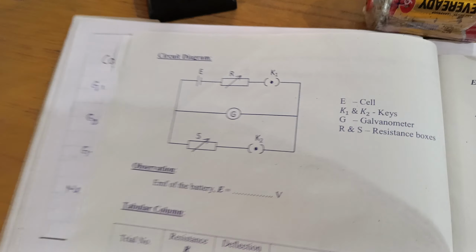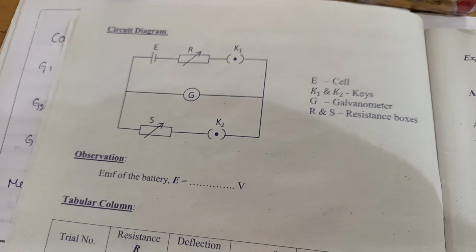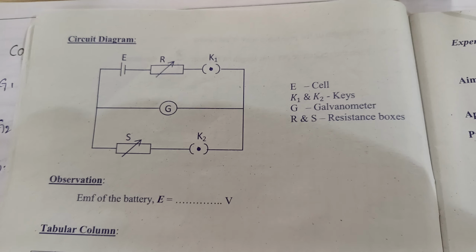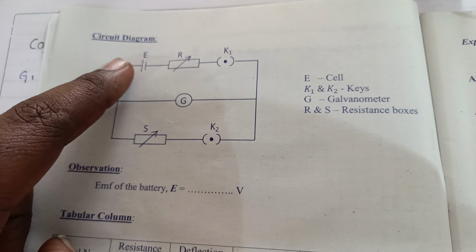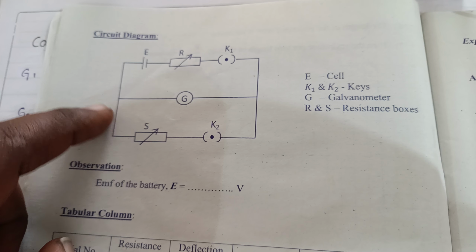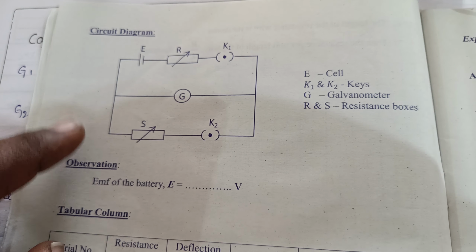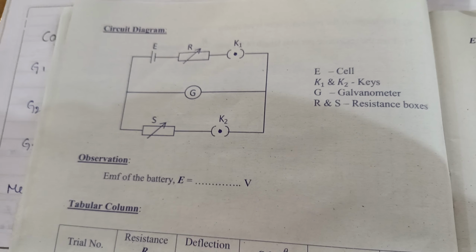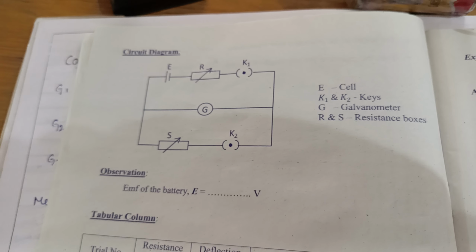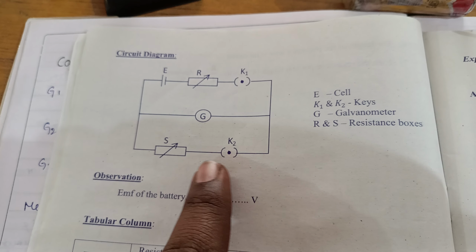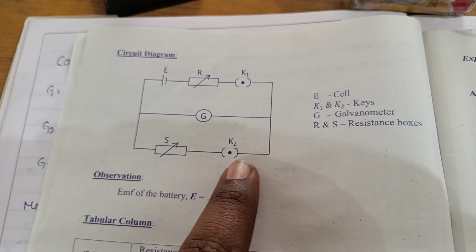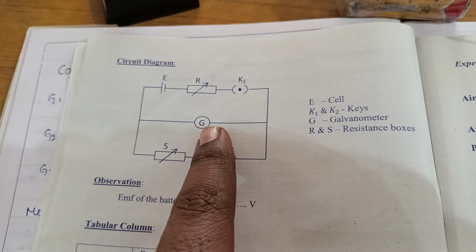Coming to the circuit diagram, it is one of the simple experiments where we are making use of the cell. So here we have the cell. The positive of the cell must be connected with the positive of the galvanometer, and from the positive end of the galvanometer we must connect to one end of the resistance box, that is S. The other end of S must be connected with the plug key K2. The free end of K2 is connected with the negative of the galvanometer.